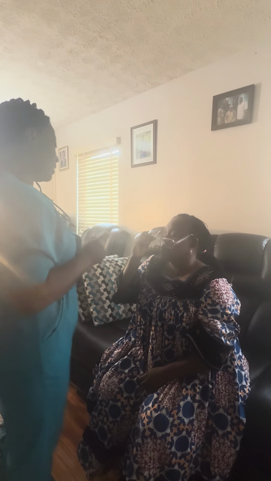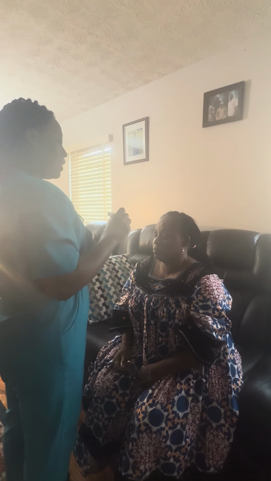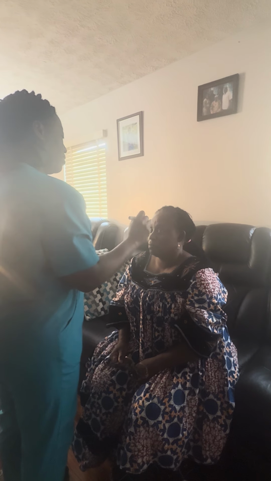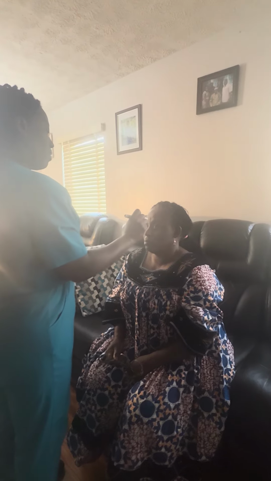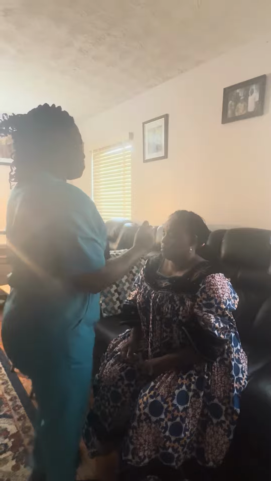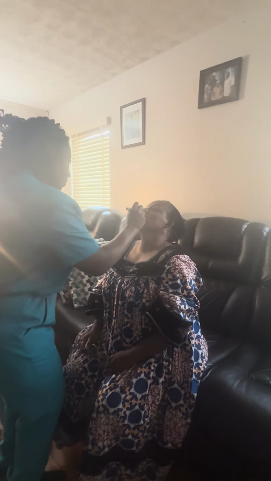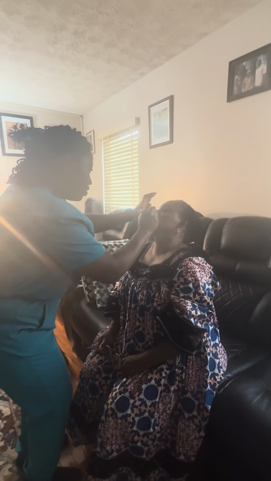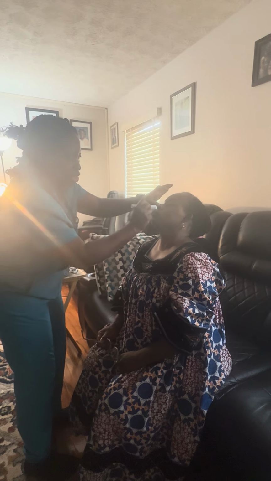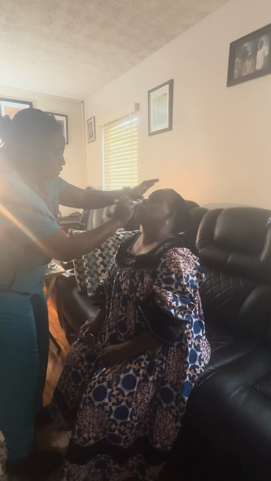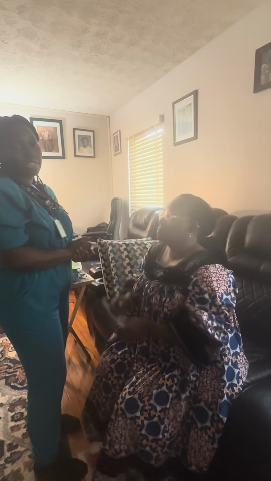Do you mind taking off your glasses? Please follow the light using your eyes. Can I access your nose also? Can you raise your head? So I'm also checking the nose, looking to see if there's any drainage. On the other side, there's no sign of drainage. The mucosa is moist, no sign of infection. The eyes are reactive, no sign of conjunctivitis.